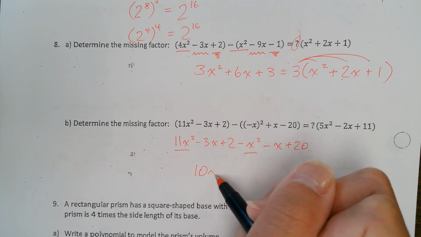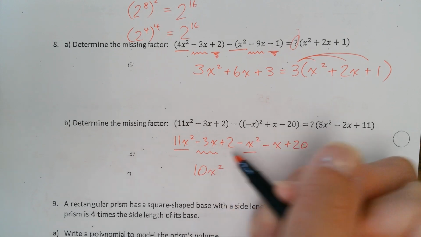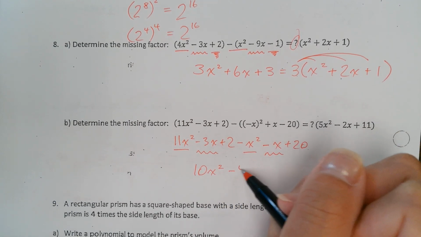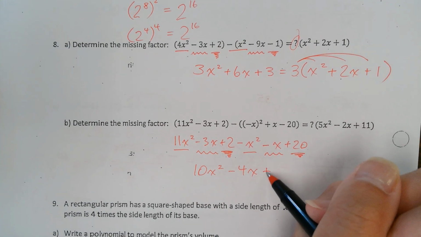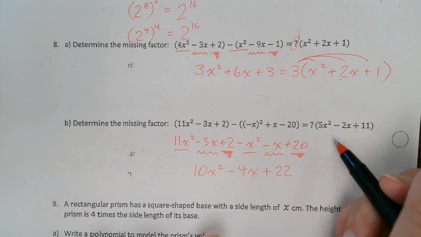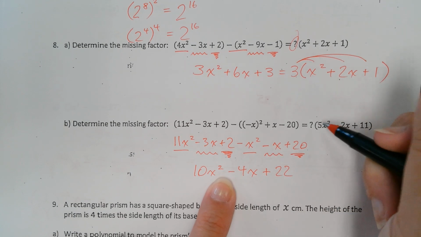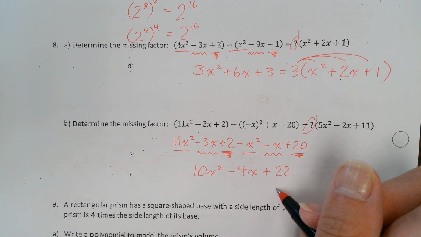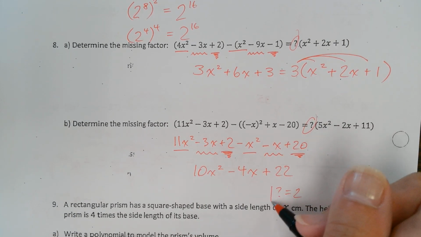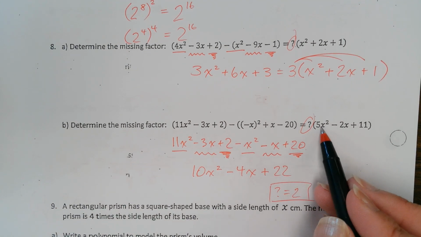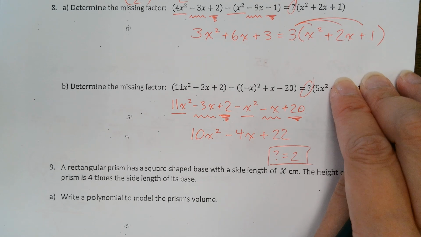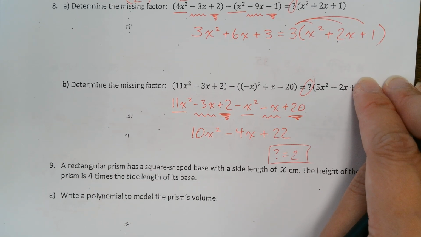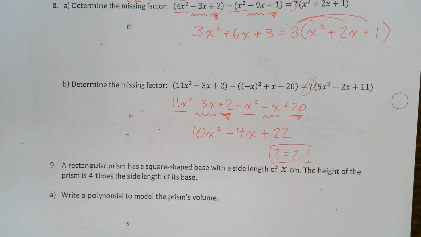So 10x squared, negative 4x, and then plus 22. When you compare this with this, you can see that the question mark is 2. Right, 2. You can check by just the first term. You can see it already. Just doing the second term and the third term fortifies your answer.